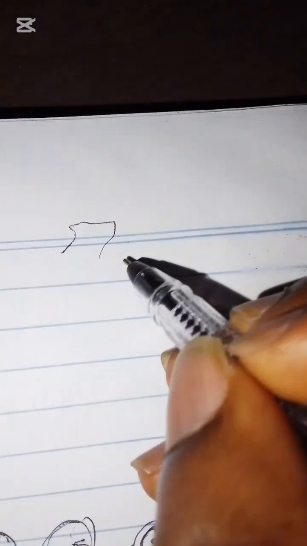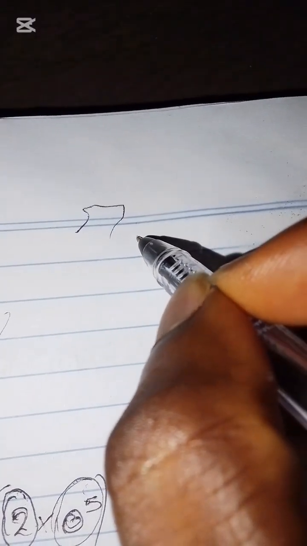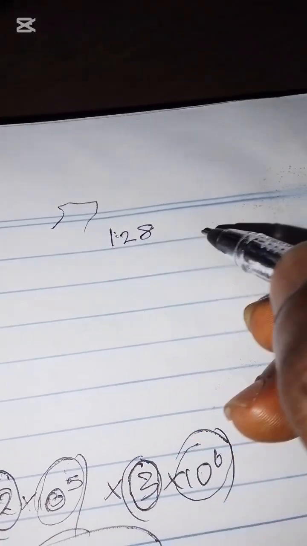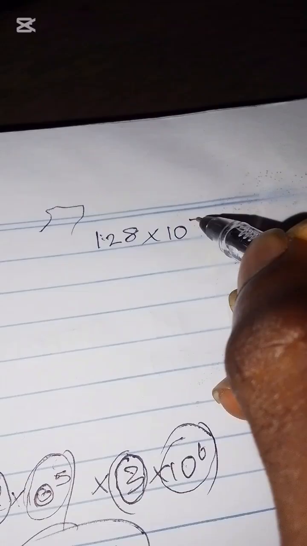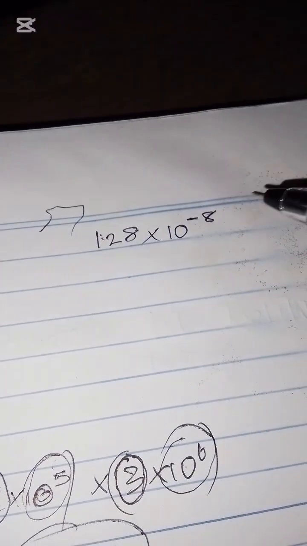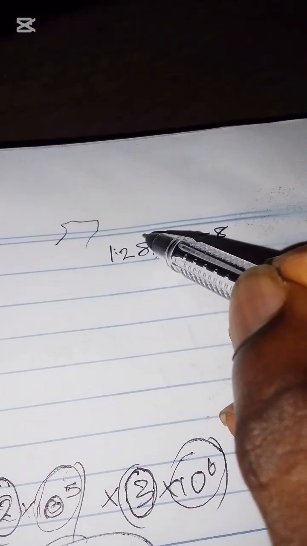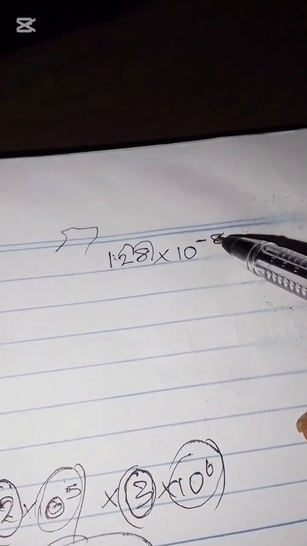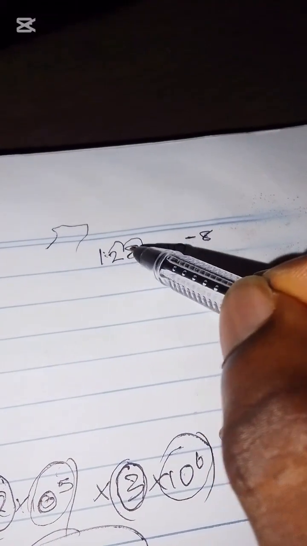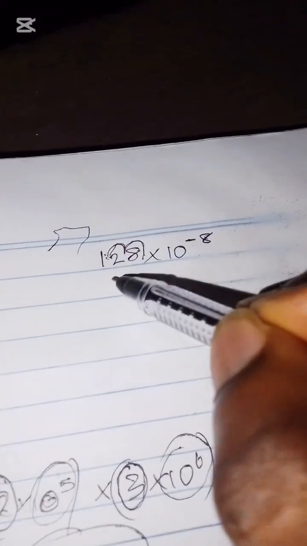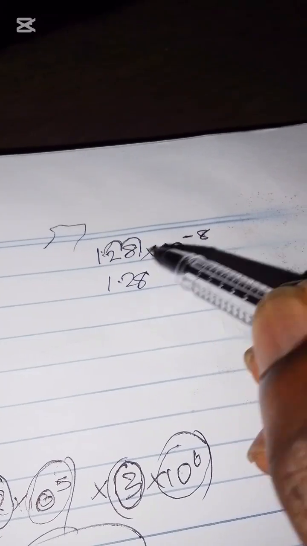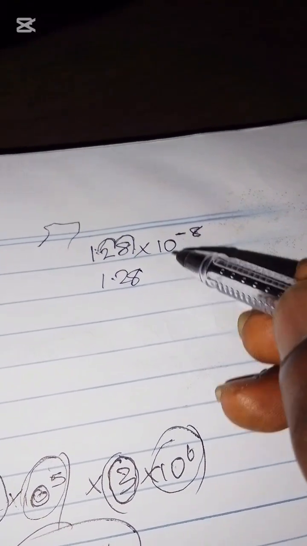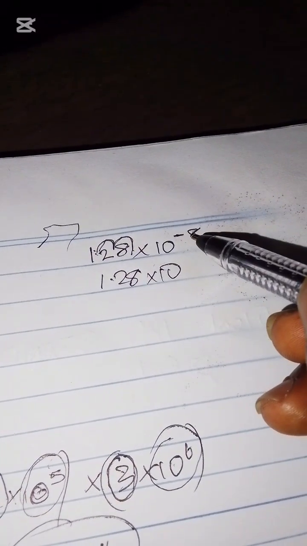So if, for instance, let's say I have a number like 128 times 10 raised to the power minus 8. Okay, so let's say I now move that point like this. Remember I told you that when you're moving like this, the value will keep increasing. Okay, so let's say I now move like this and like this, it becomes 1.28. I move twice, so this guy should increase 2 times. Okay, so times 10 raised to the power, where will I write? Should I write minus 10?